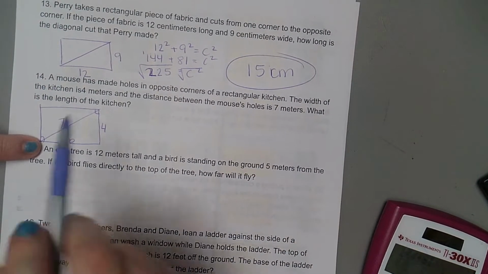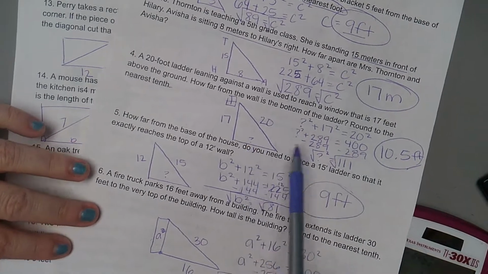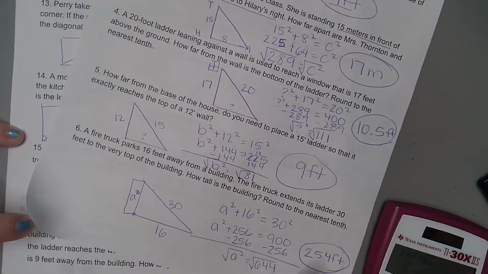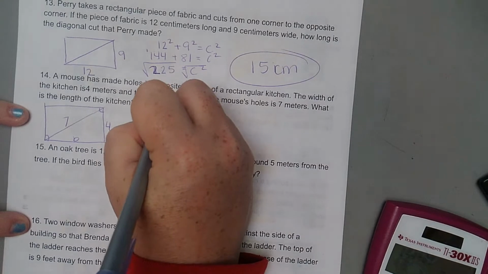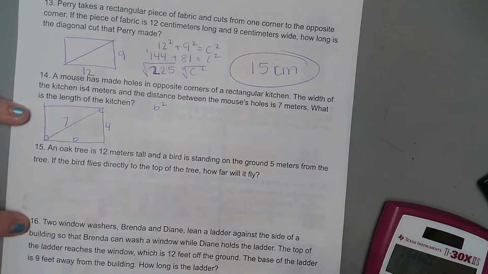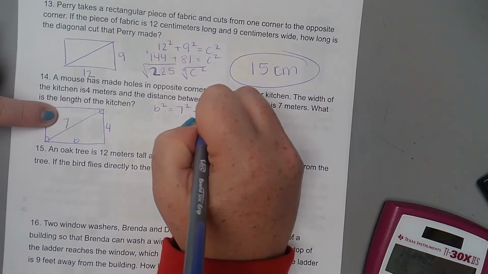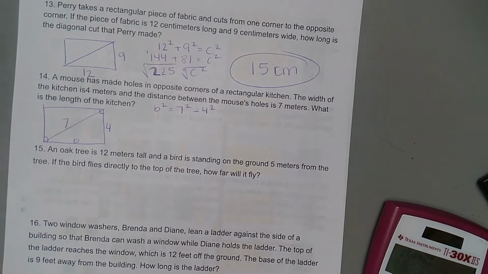So, if you've noticed, when we've had one where we are missing one of these, we end up subtracting. So if you're missing a leg, you can write the equation as b squared, or whatever one you're missing, a or b, does not matter, equals your hypotenuse squared minus your other leg squared. It's doing the same thing, but it's taking one step away.